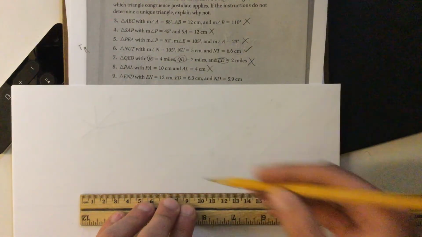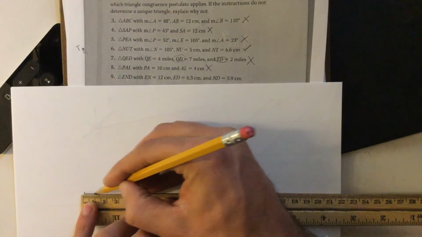Am I still on the screen? Yeah, I haven't been looking. Hopefully this hasn't been out of focus the whole time.